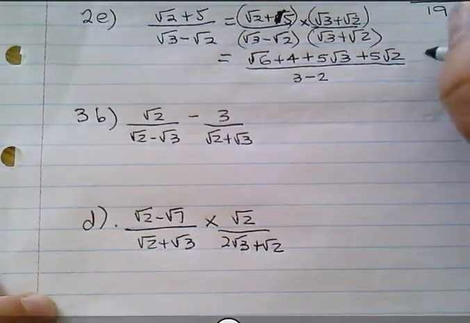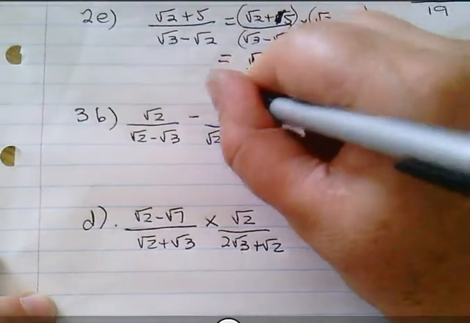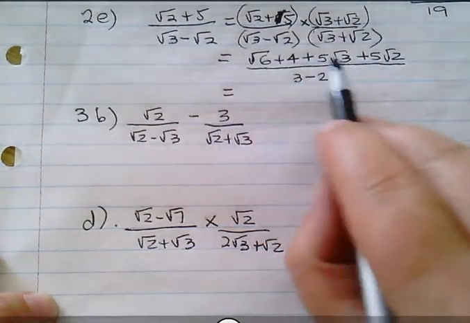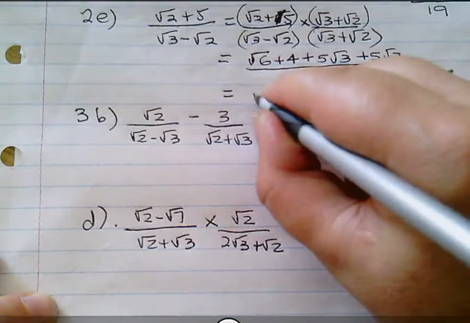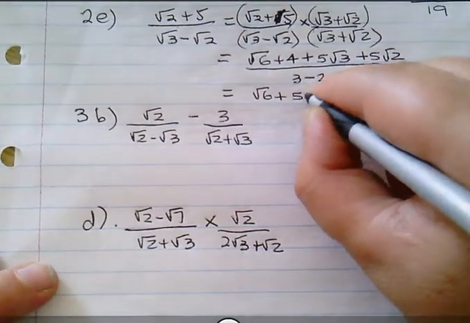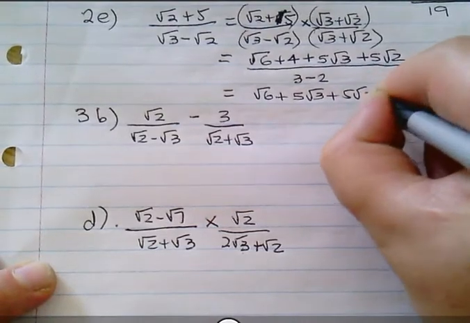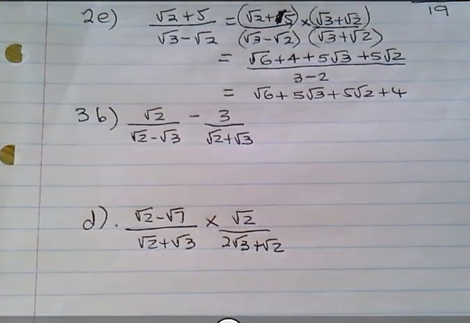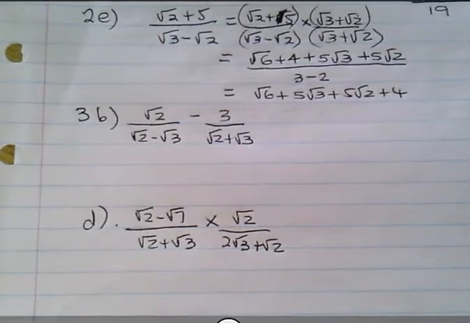Root 3 squared is 3 minus root 2 squared is 2. Hey, there's no denominator. Any like terms? So that's over 1. I think it's just root 6 plus, it doesn't matter which order you put them in, plus 5 root 3 plus 5 root 2. I'm putting my constant term because the denominator is 1.